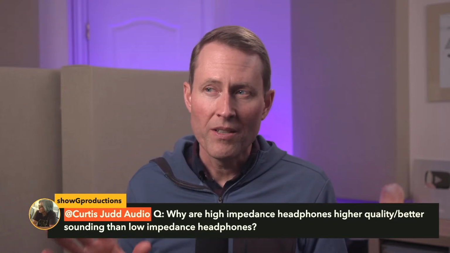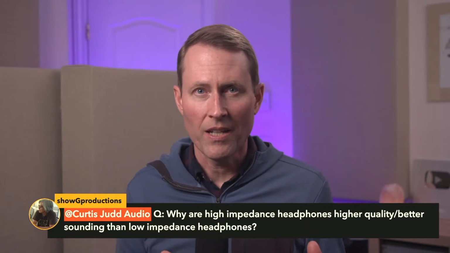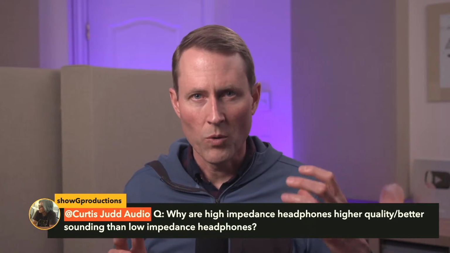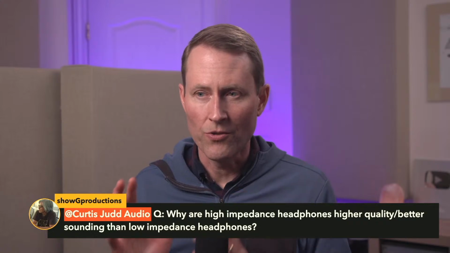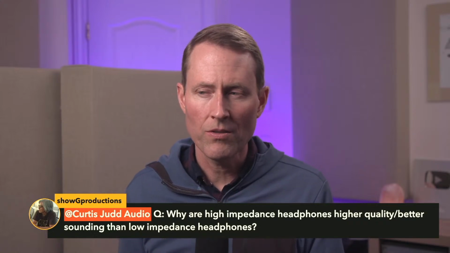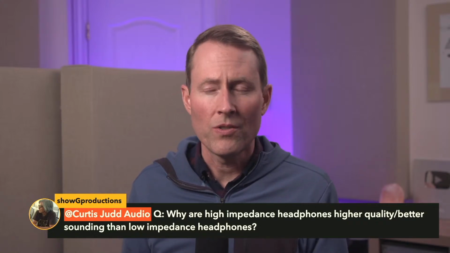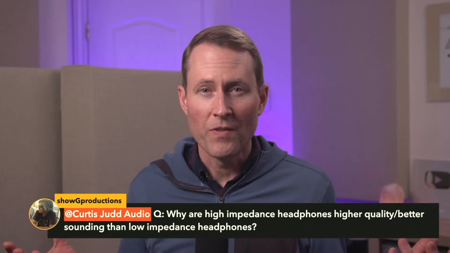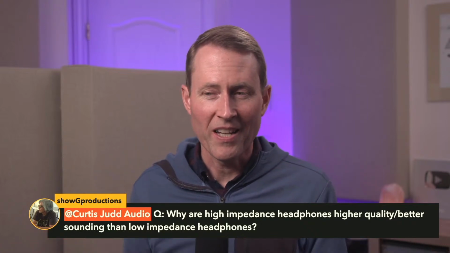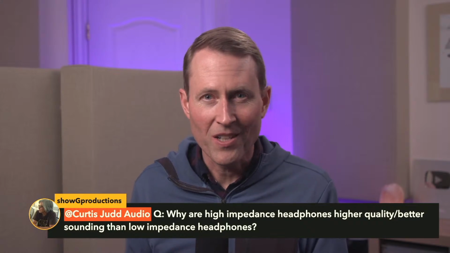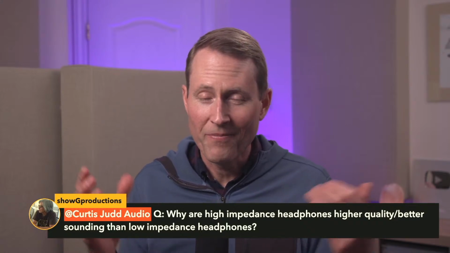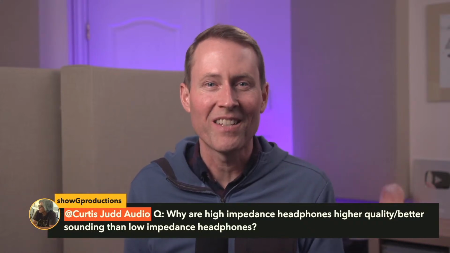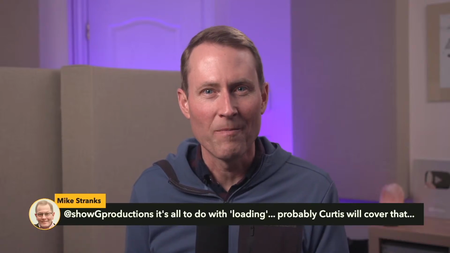The higher impedance headphones are designed to require more current to drive them to get the same audio levels, and there are all sorts of engineering trade-offs that they're making. In some cases, they can make a better sounding headphone that way. I don't know all the ins and outs of that, but that's one thought there.